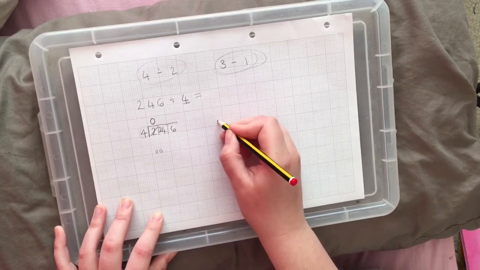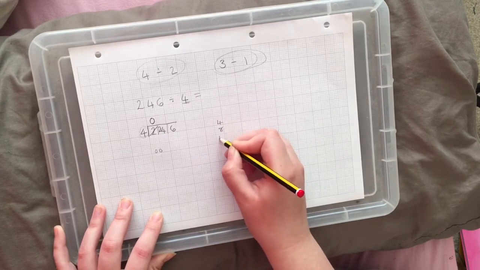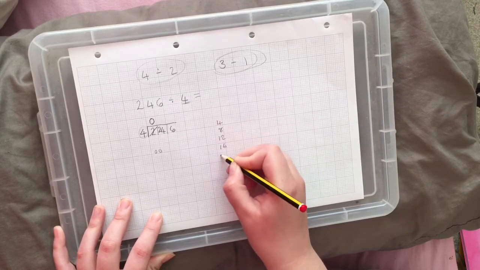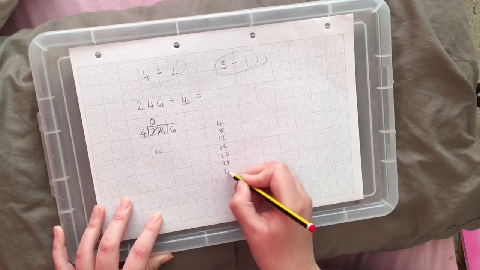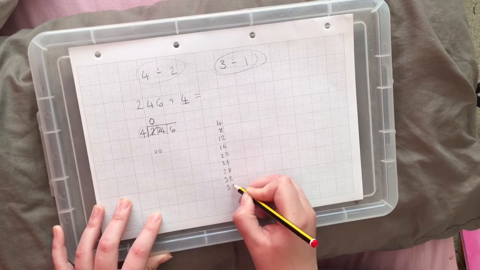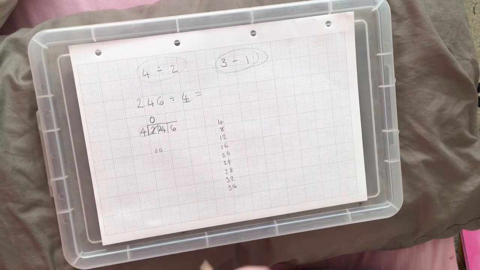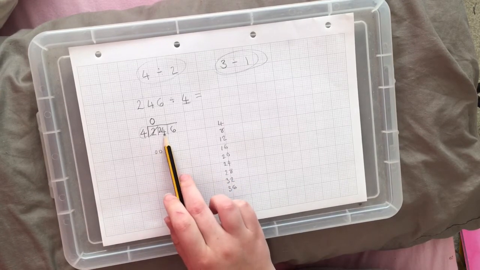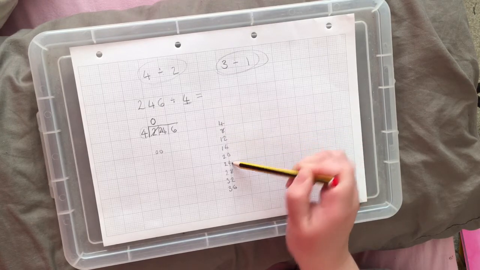Now I'm going to write out the 4 times table at the side. So 4, 8, 12, 16, 20, 24, 28, 32, 36. I'll stop there. Okay. So I have a look. Is 24 in the 4 times table? I can see that it is.